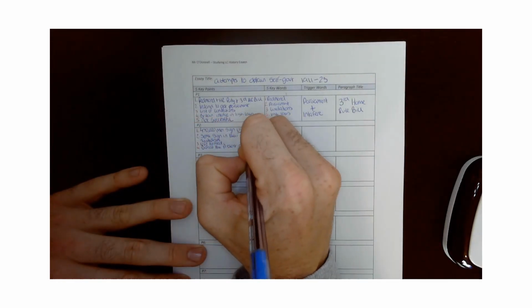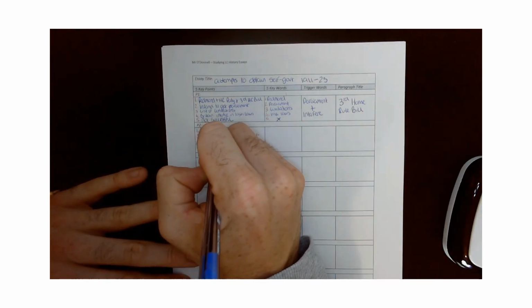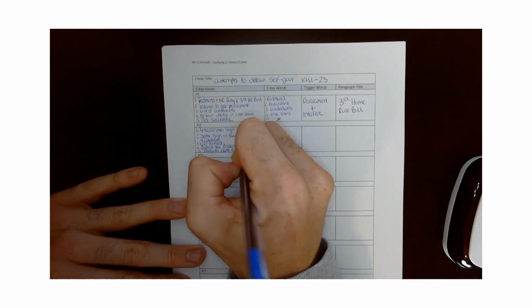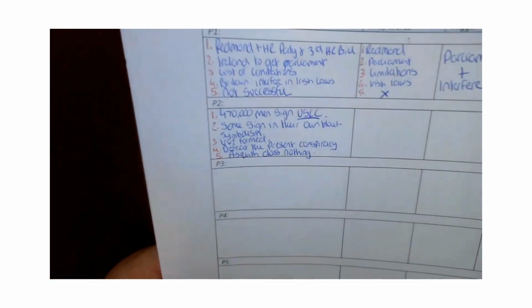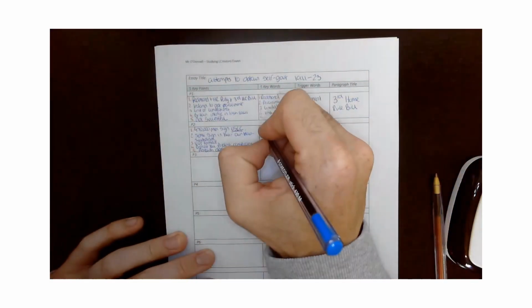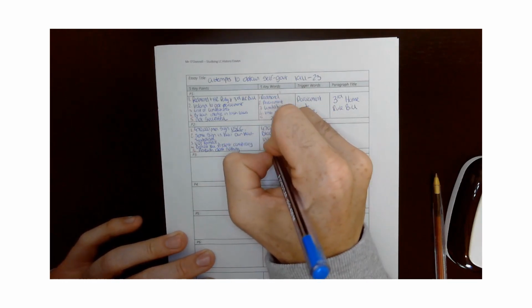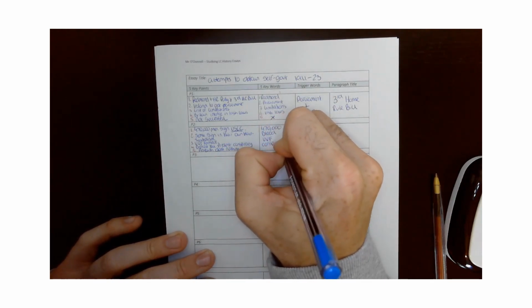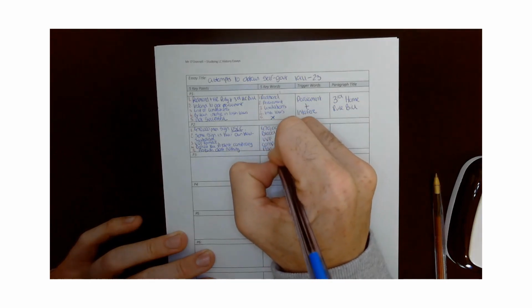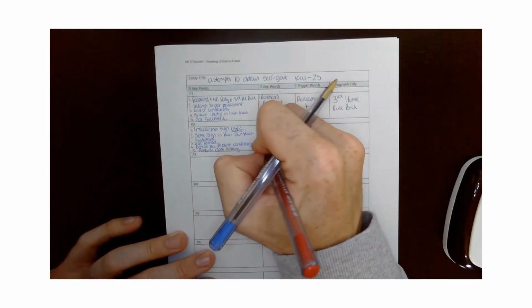We summarize them nice and small. We're not rewriting the paragraph here. So for here, I've wrote 470,000 men signed the Solemn League and Covenant. Some sign in their own blood, symbolism. I've also put down there the formation of the UVF, defeat the present conspiracy, the quote I want to use, and I've also put Asquith does nothing. So then I need to condense those 5 key points into 5 key words. So I've wrote 470,000, blood, UVF, conspiracy, and Asquith.